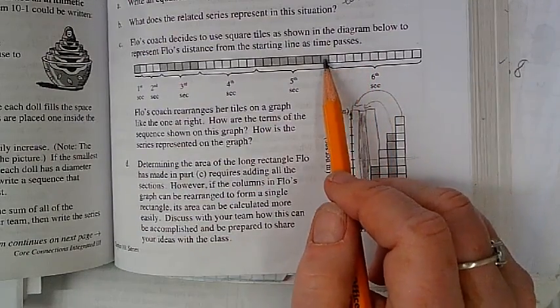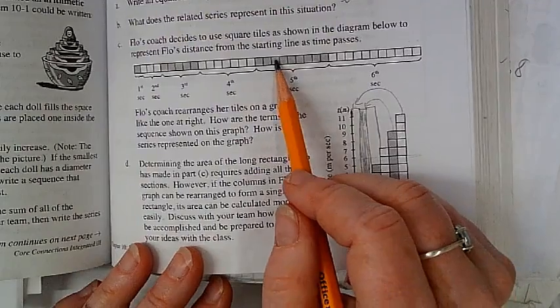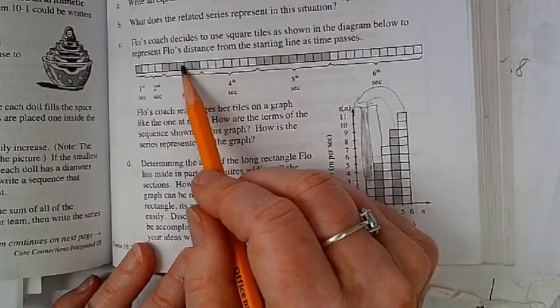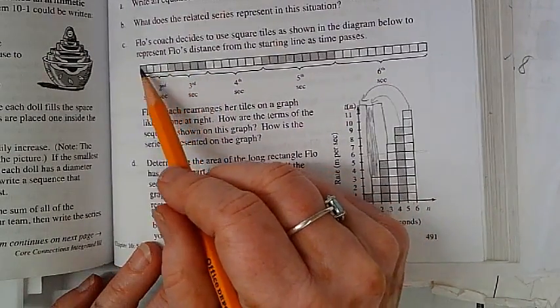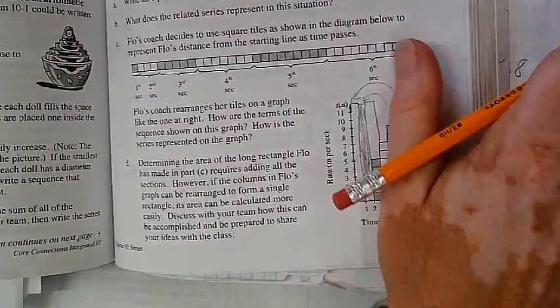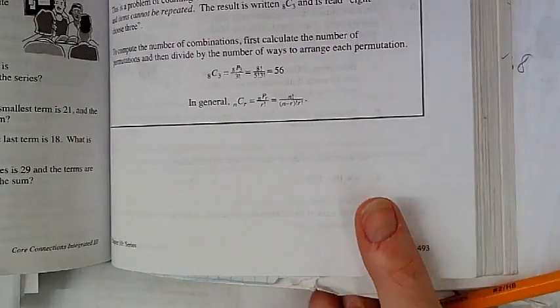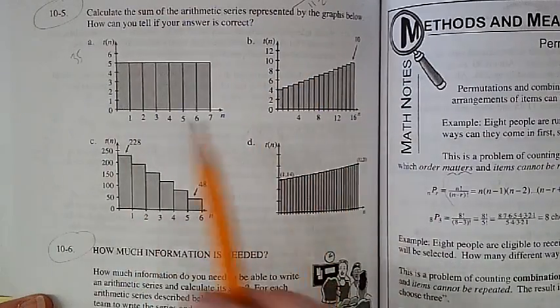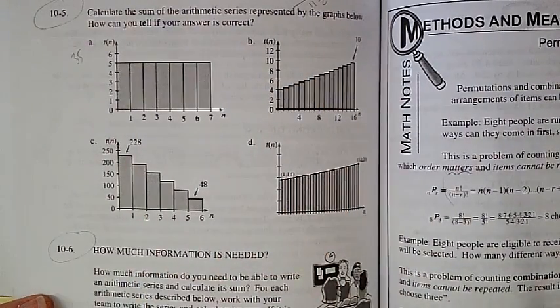Should we count? I don't have an answer key. Let's count. 1, 2, 3, 4, 5, 6, 7, 8, 9, 10, 11, 12, 13, 14, 15, 16, 17, 18, 19, 20, 21, 22, 23, 24, 25, 26, 27, 28, 29. Okay, there's 36. So now, it's just easier if you do it that way. And then for the next, that's just a strategy for adding up a series. So let's practice on this one.